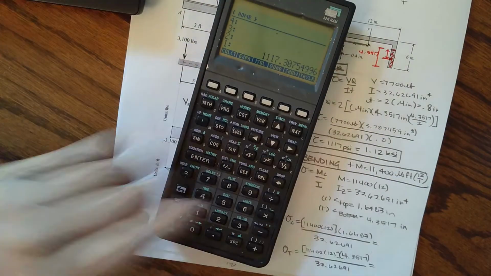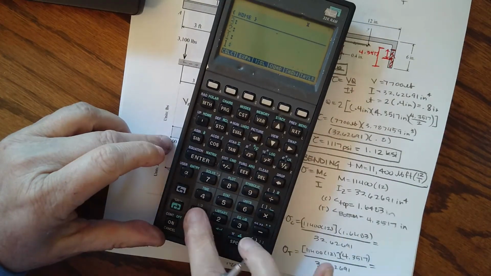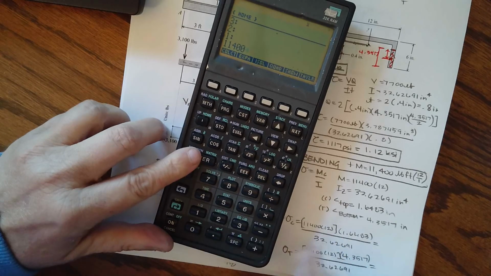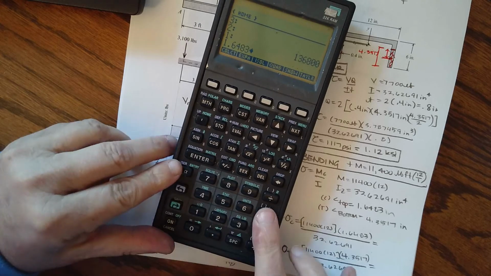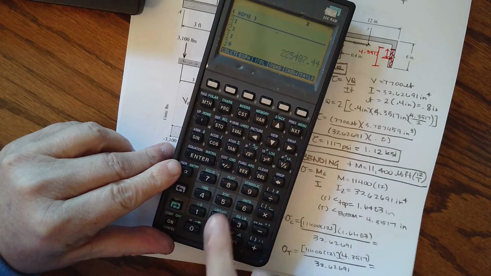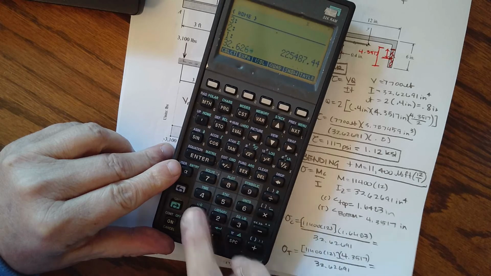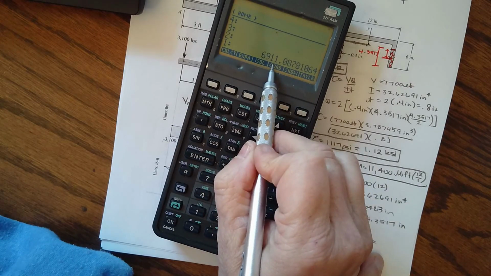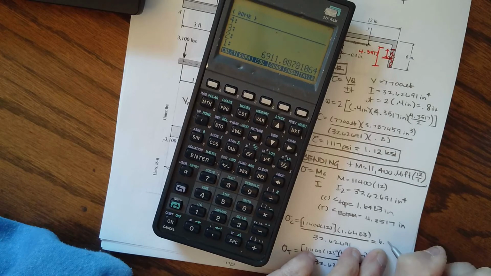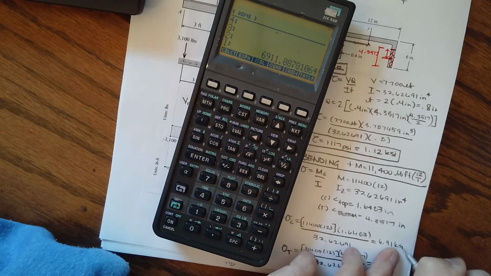So let's get that multiplied out. I have 11,400 times 12 times 1.6483, divided by 32.62691, and I get 6,911 psi or 6.91 ksi.